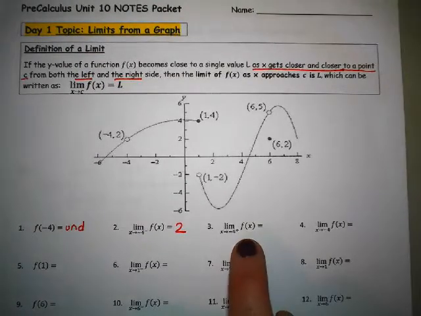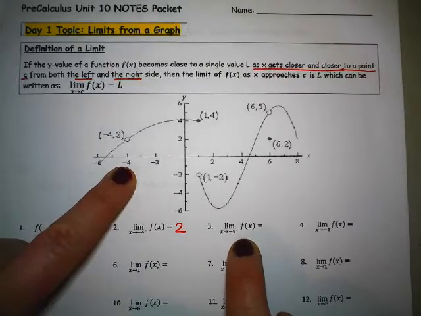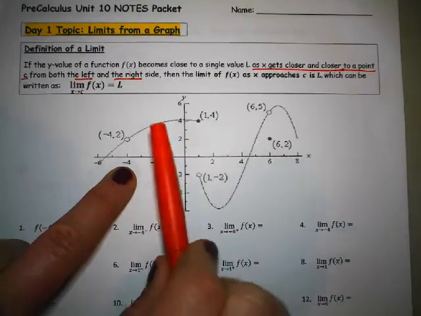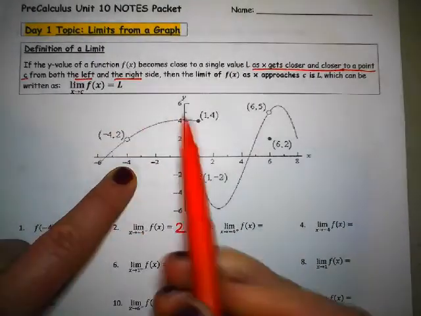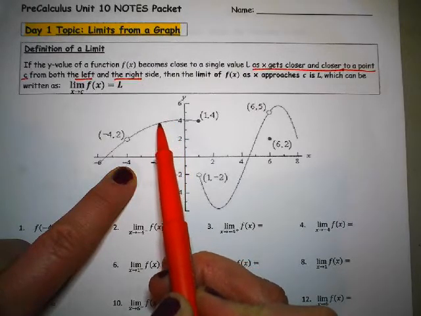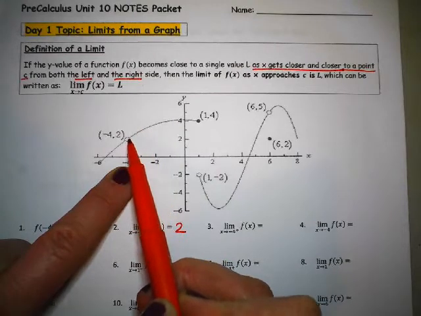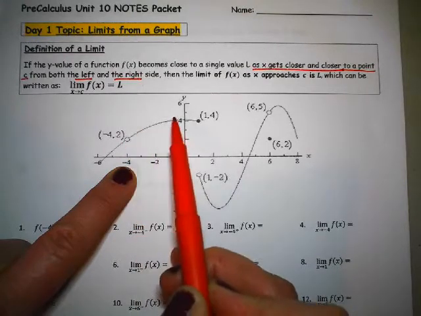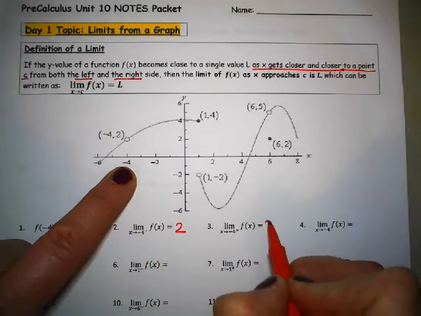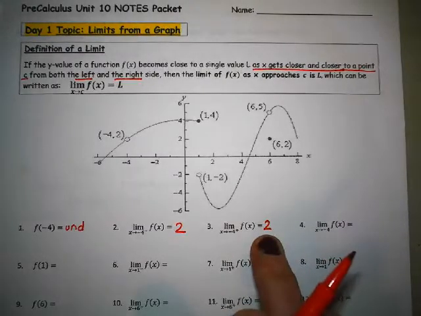Number 3 says find the limit as x approaches negative 4, but this time there's a plus sign, so that means coming from the right. So here's negative 4, and I'm going to start on the right side of negative 4, anywhere over here, and I'm going to trace in, starting on the right, coming in, until my x value gets close to negative 4. As my x value gets close to negative 4, my y value gets close to 2. So my limit would be 2.